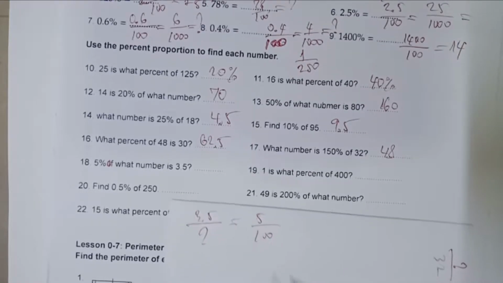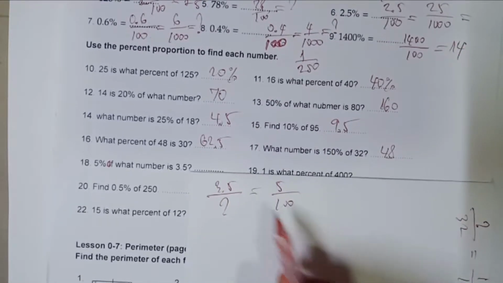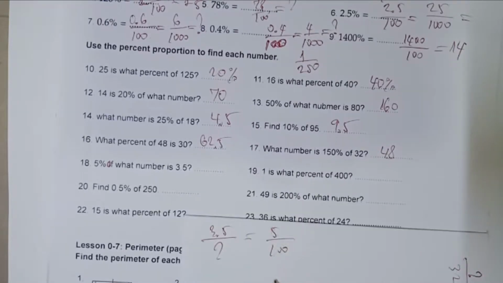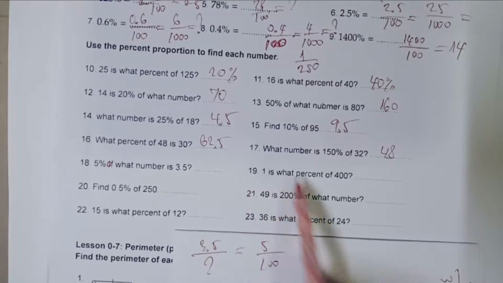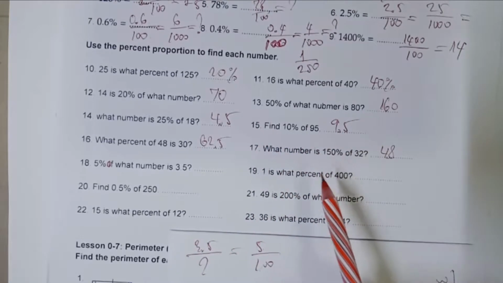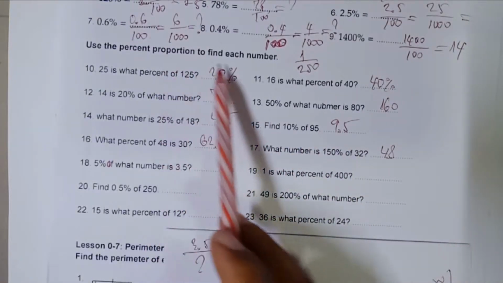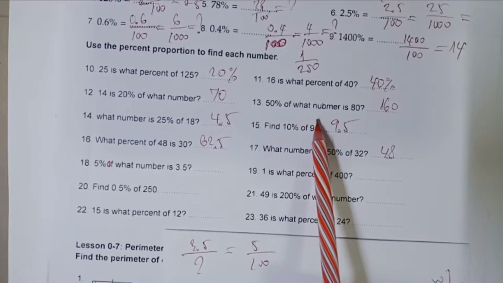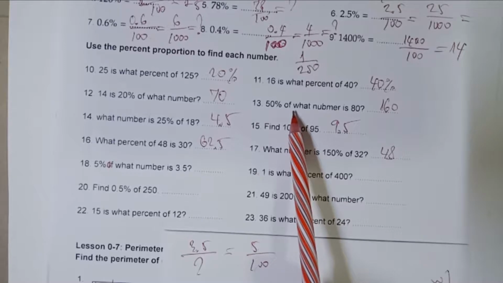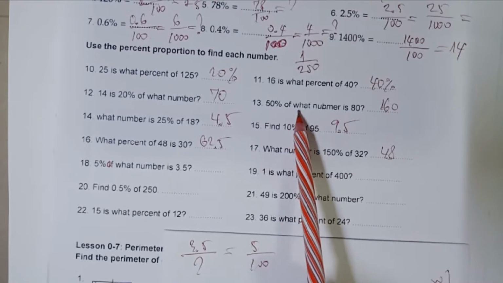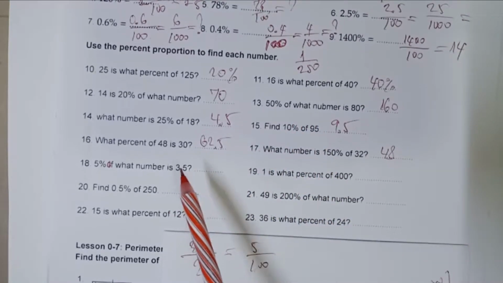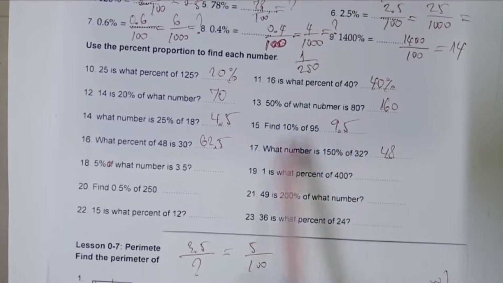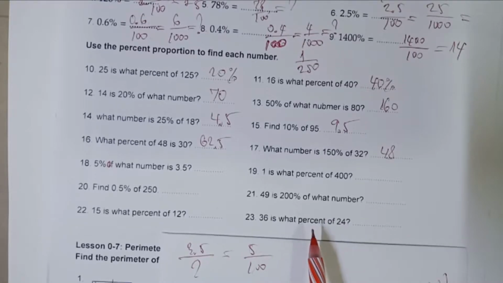When you have this, you just do the cross product, 3.5 times 100 divided by 5, that will give you the final answer. You do the rest the same idea. They are in percent proportion. Find the percent, find the number which belongs to the B section, and also find the number which belongs to the A section. So I believe I have shown you enough examples for you to do the other problems.